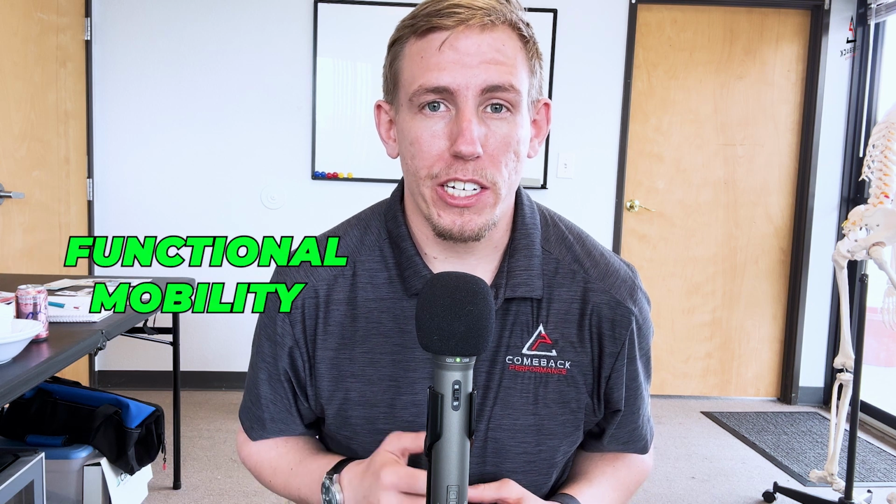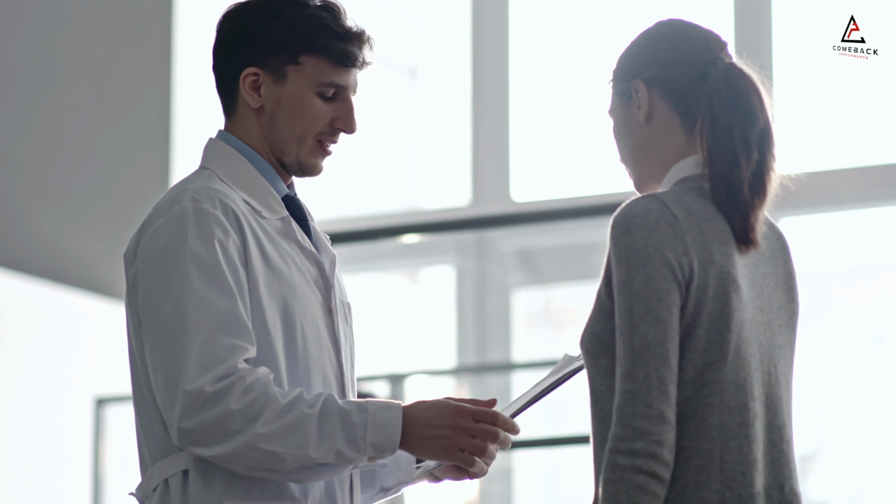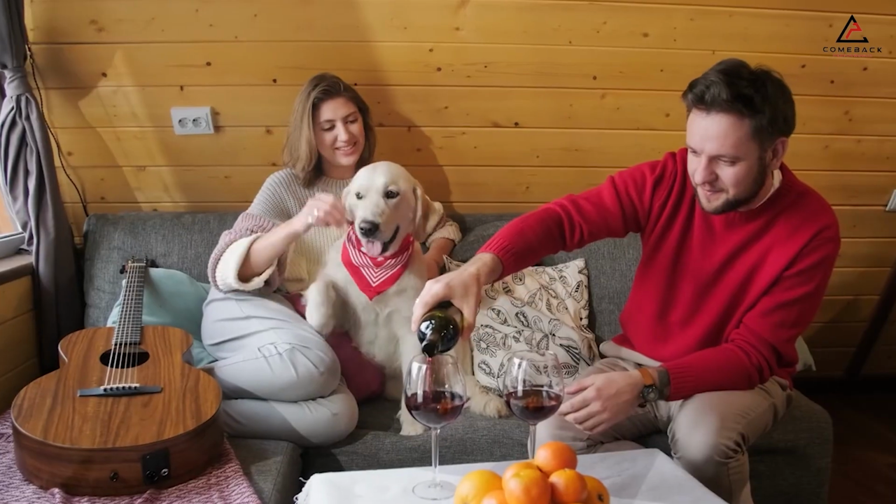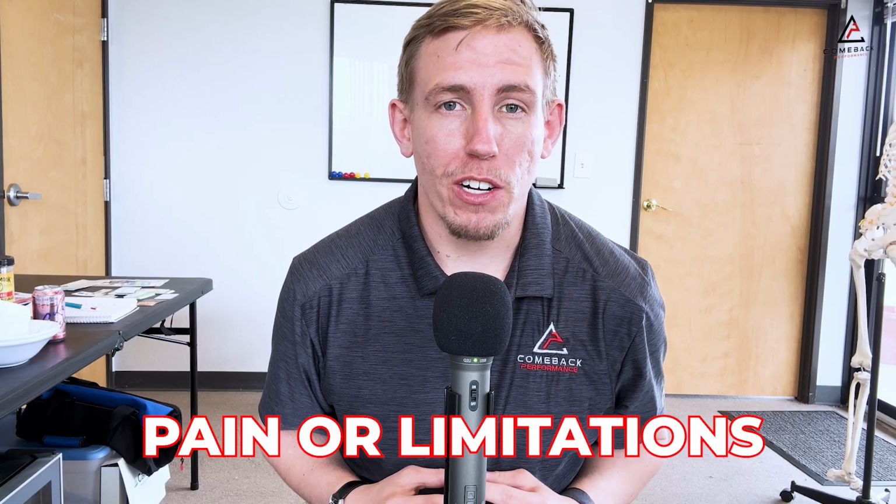Those 3 exercises alone are very good at calming down the shoulder, but should not be the only part of your programming. You should have functional mobility and strengthening exercises to make sure that you're checking all the boxes. By doing this with also a structured program, you're able to get your shoulder in all different positions that you're going to get into inside the gym or outside in daily life. And you want to make sure that you're able to fully move through these positions without pain or limitations.